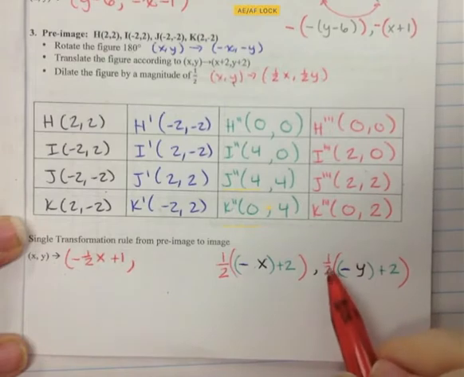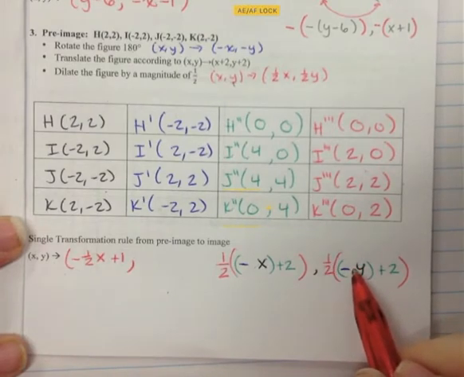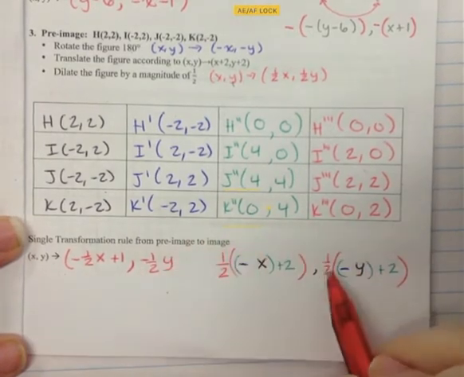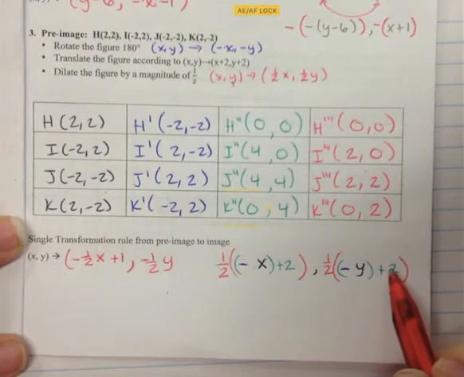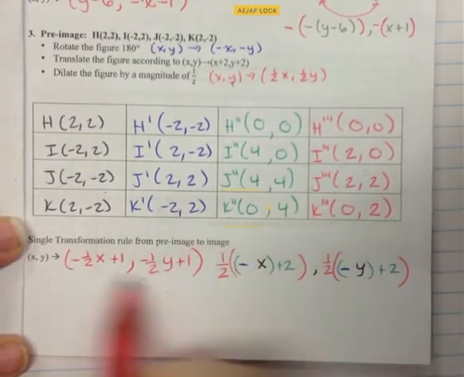I do the same thing with the 1/2 on the y. So 1/2 times that negative y is negative 1/2 y. And then 1/2 times that positive 2 is a positive 1. So plus 1. So this is actually our rule.